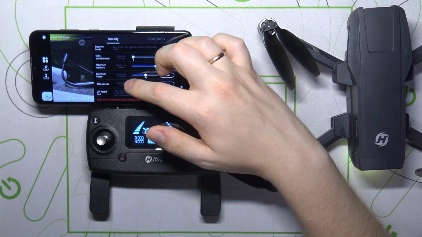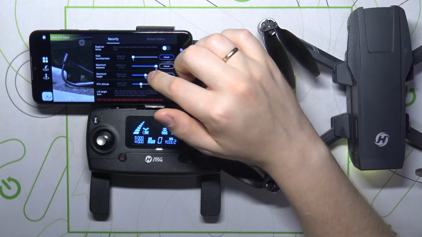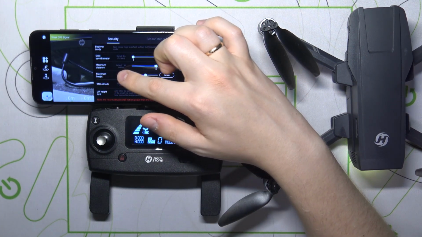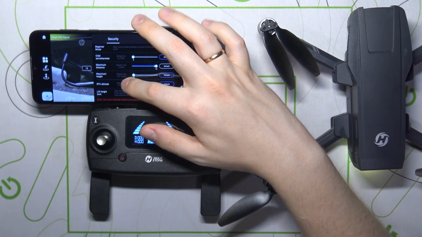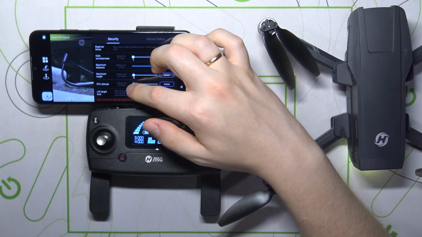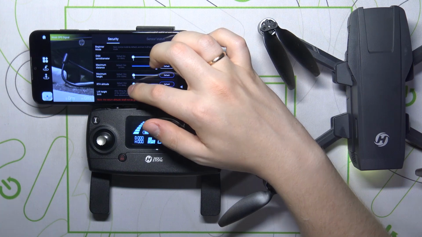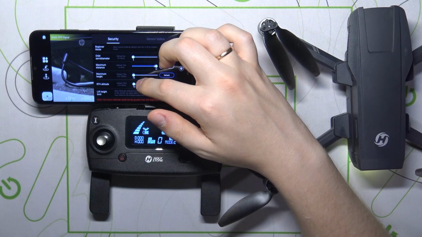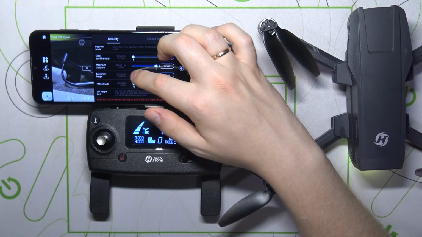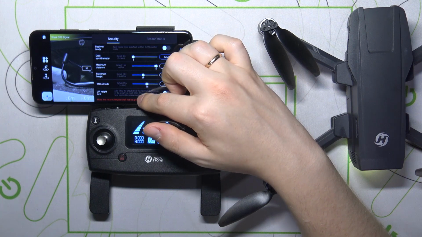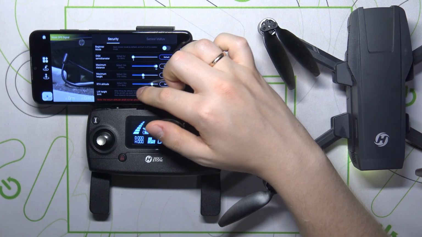Keep in mind that your RTH altitude cannot be greater than the maximum flying height, so should I set this value to 15 for example, you'll see that I will not be able to move this RTH altitude and set it to be greater than 15. So keep that in mind once you are going to adjust those options.